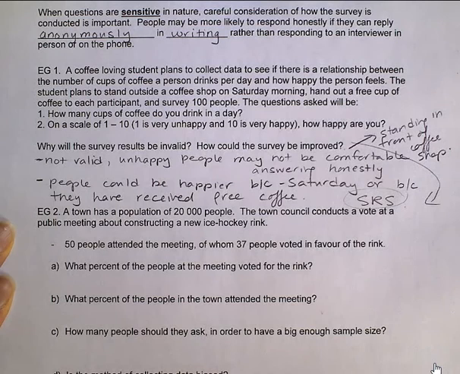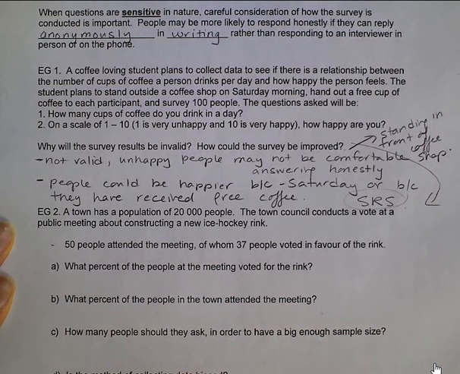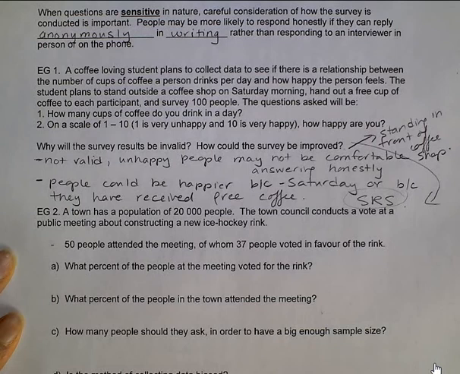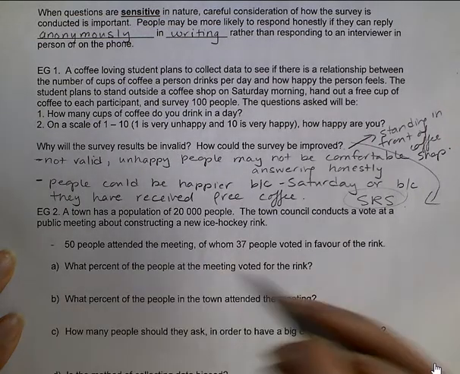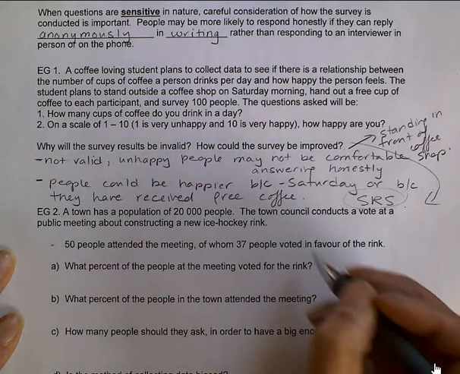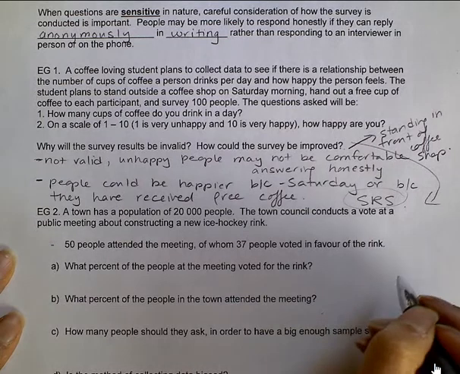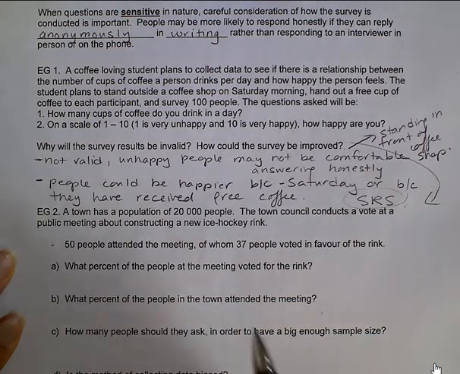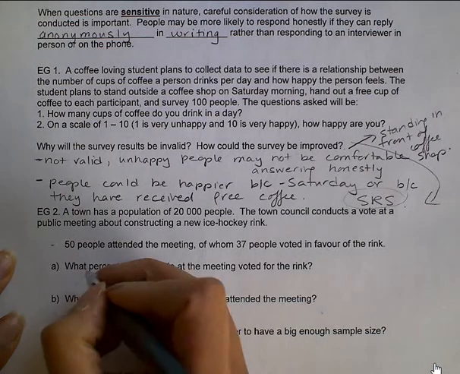A town has a population of 20,000 people. The town council conducts a vote at a public meeting about constructing a new ice hockey rink. Here it says 50 people attended the meeting, of whom 37 people voted in favor of the rink. What percent of the people at the meeting voted for the rink? So here we're trying to assess, is their sample size large enough to make conclusions?